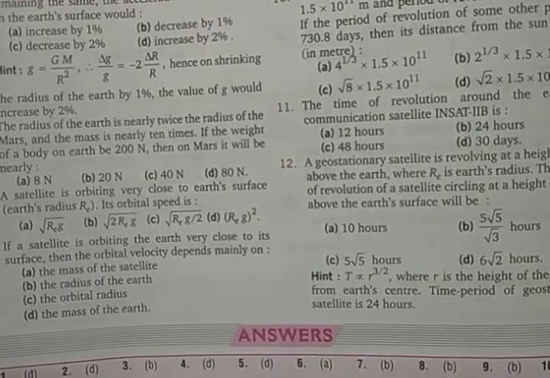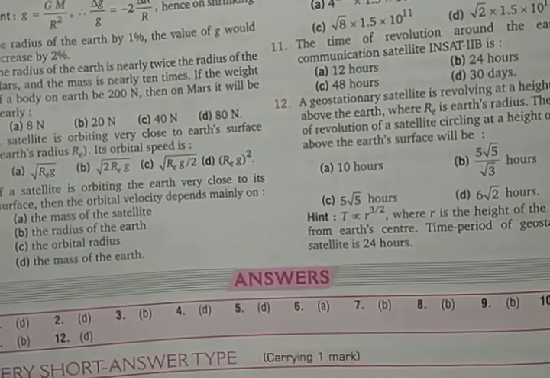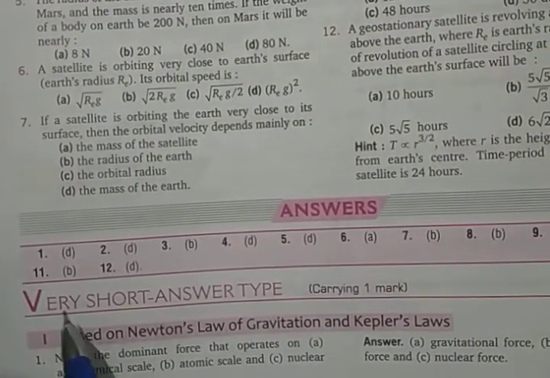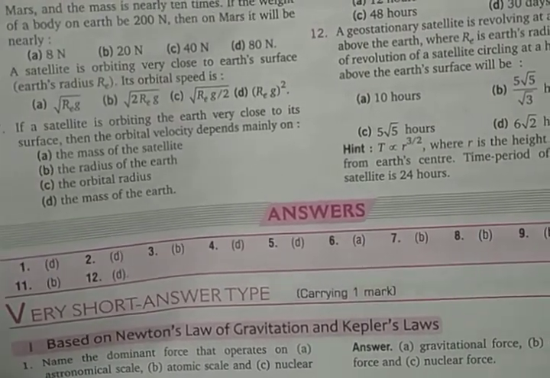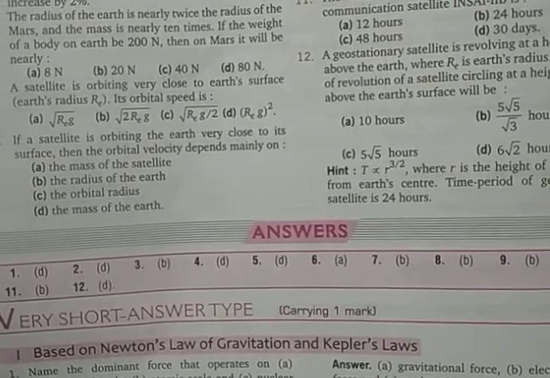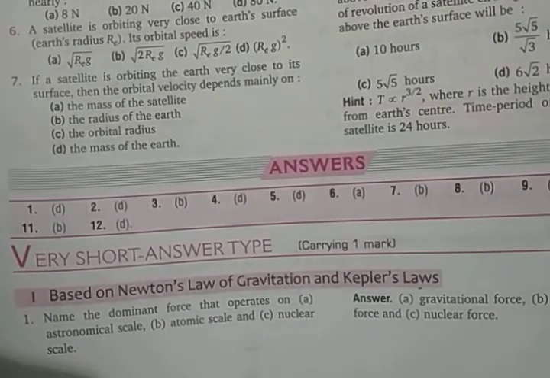Alright students, I am just closing here. If I start the next derivation, it will take quite a lot of time. So what you will do is turn to page number 528 and read the very short answer type questions. There are 8 questions. Please read them and try to answer them. These are all based on Newton's law of gravitation and Kepler's laws.